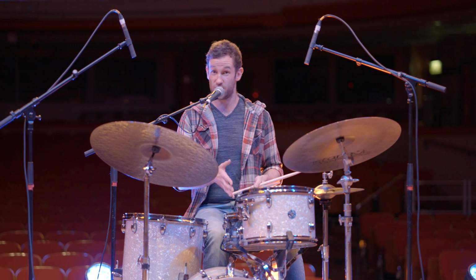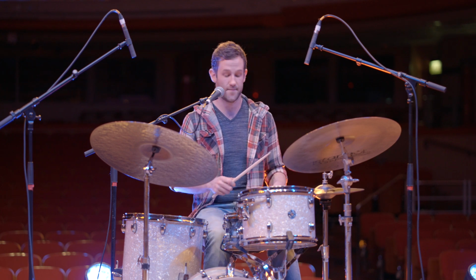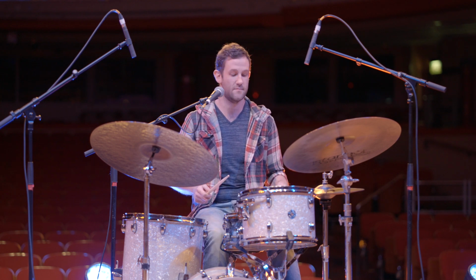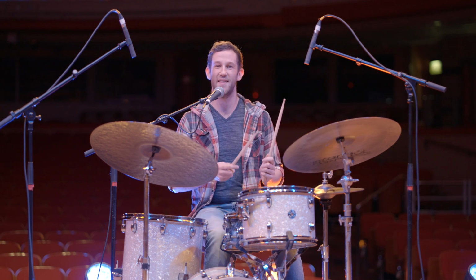There's a snare drum pattern in the samba that's called the partido alto. This goes like this. Let me give you a click so you can hear where that starts.